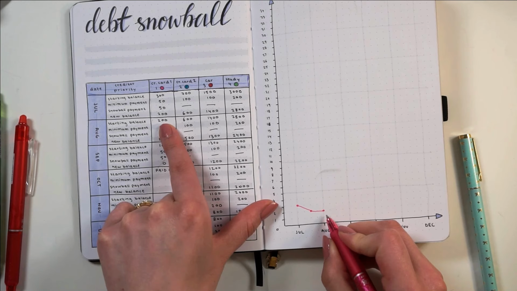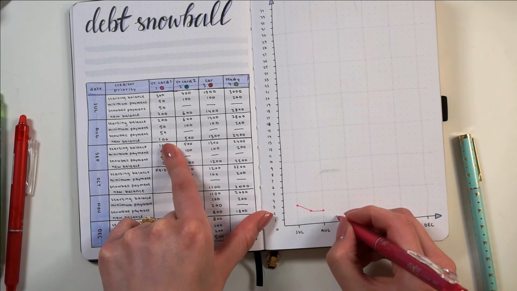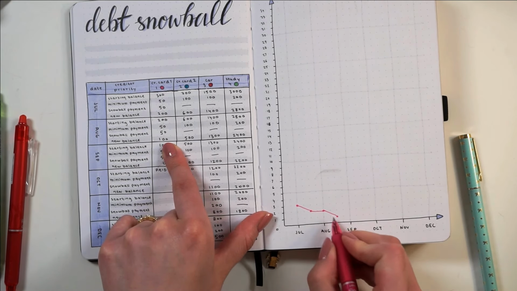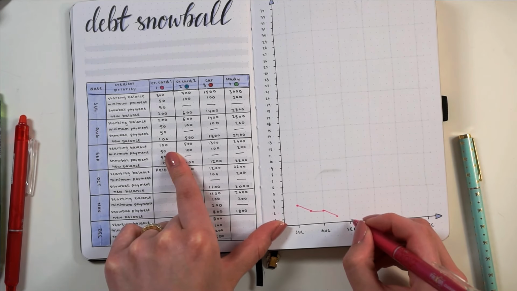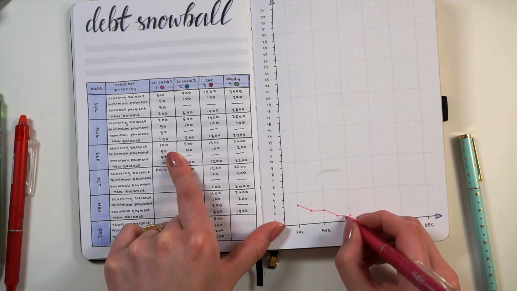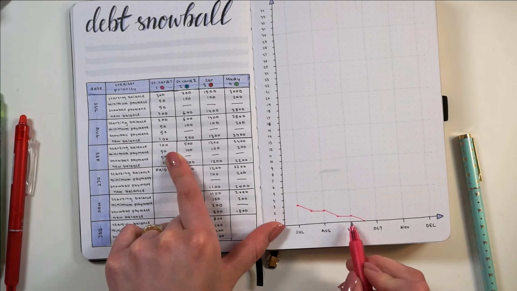The payment in August put us down to the new balance of 100, so I put it at the 100 mark, and then I just connect the lines and you can see it just declining. And then we had the starting balance, and here we actually became debt free, which is pretty darn awesome, right? So that debt is completely dead.